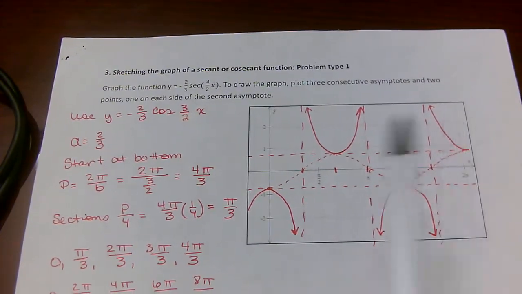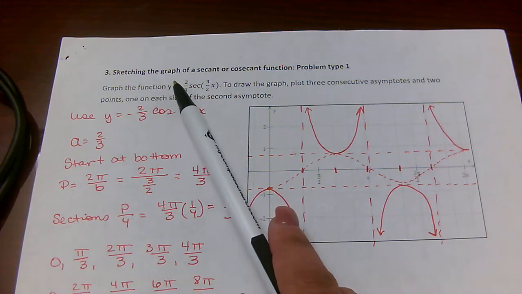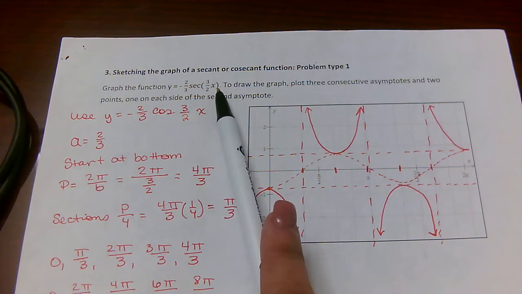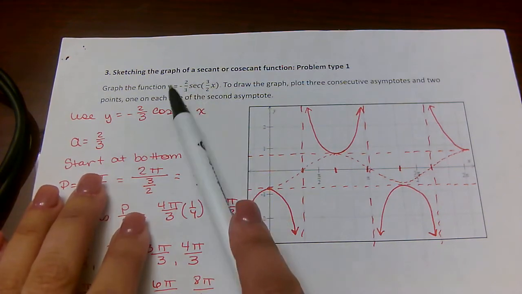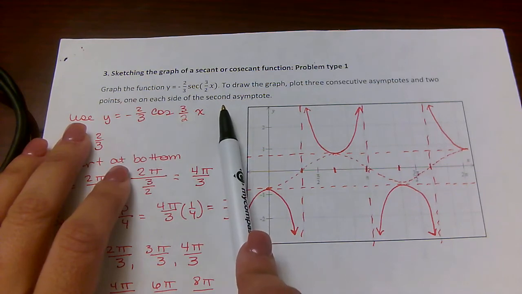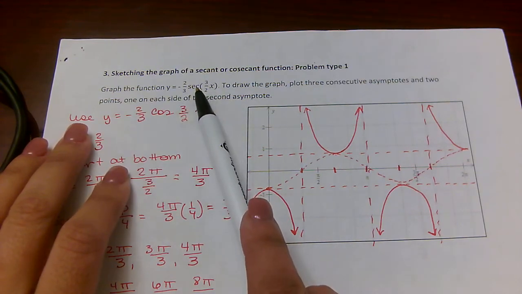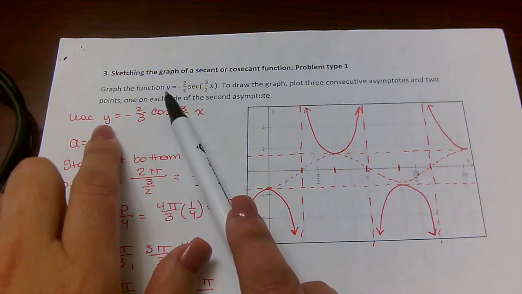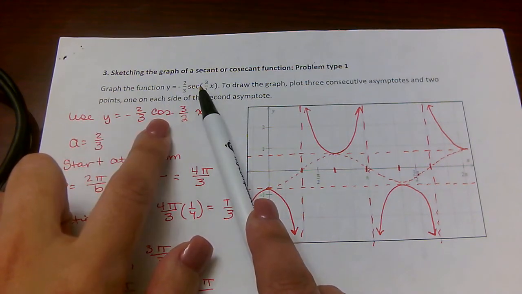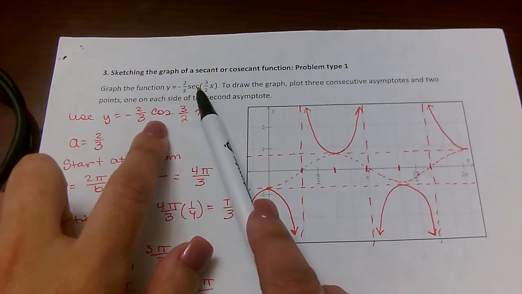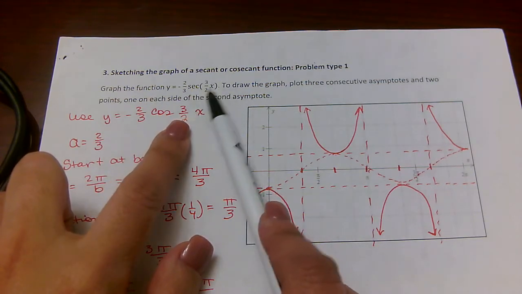Okay, number 3. This one says to graph a secant or cosecant function. This will be our type 1. So here we have a few things. Okay, let's go ahead and figure out which equation we're going to use first. Remember, always use the reciprocal of whatever this is. So I'm going to rewrite the equation exactly, but I'm using the reciprocal trig function from whatever is given. So negative 2/3 secant, reciprocal is cosine, 3/2 x.